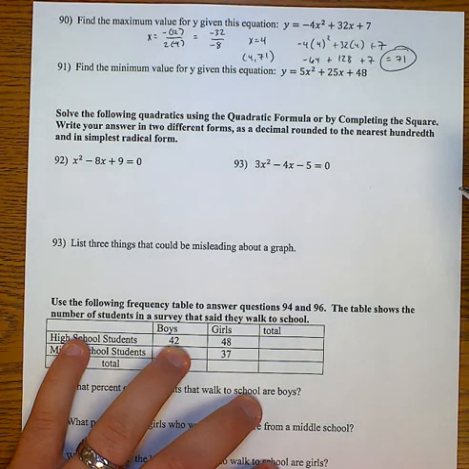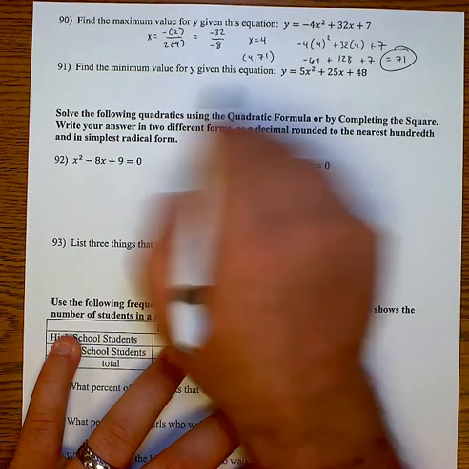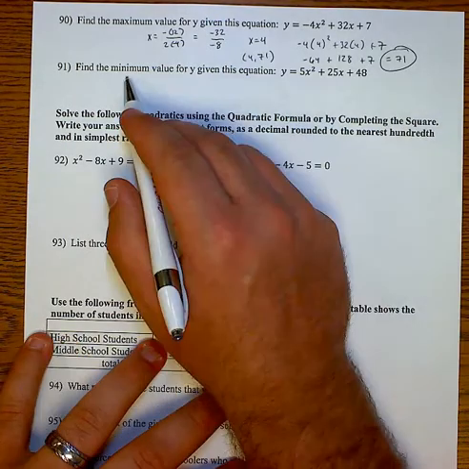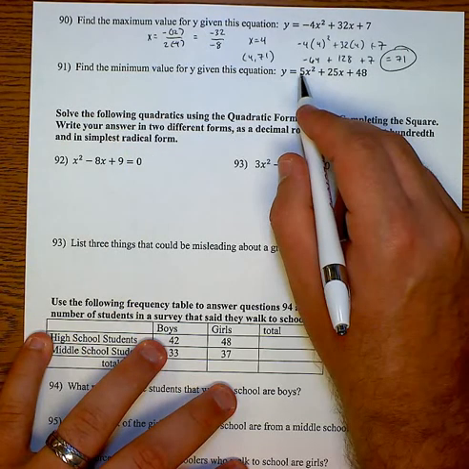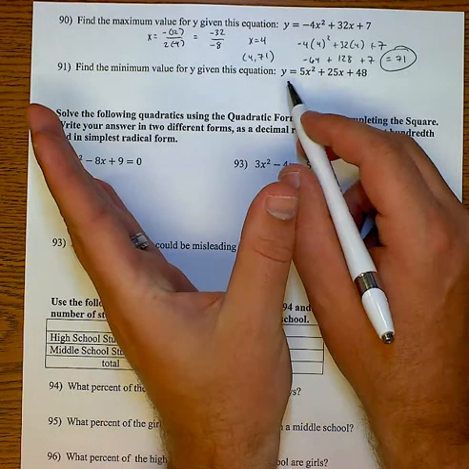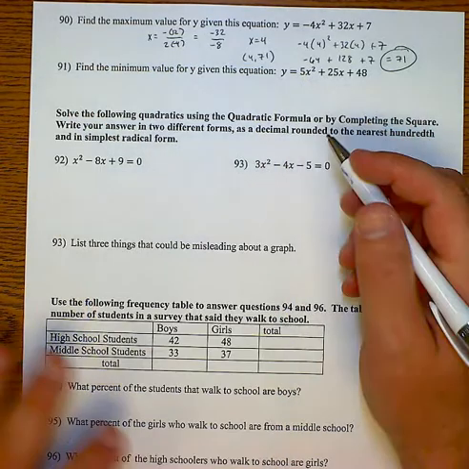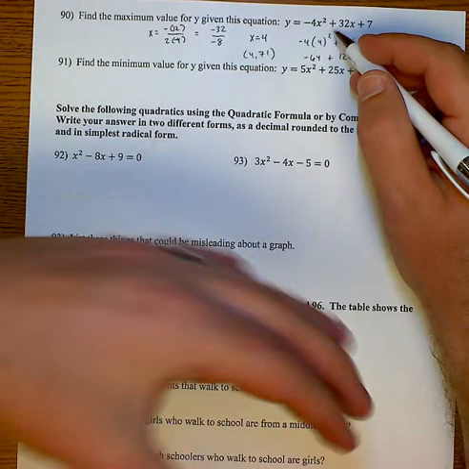Same thing for number 91, except it's a minimum. Now why would this be a minimum? A is positive. That means it's going to open this way, which means my vertex is a minimum. This one will open in the other way, so it's going to be a maximum.